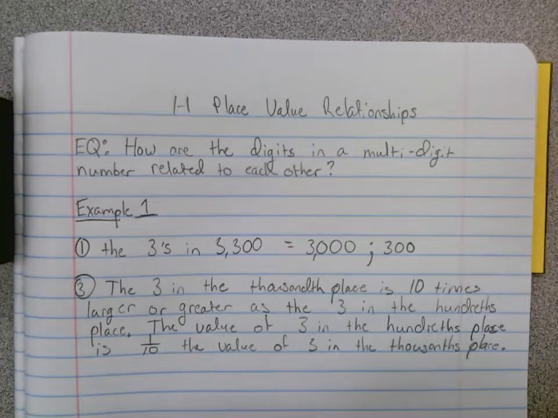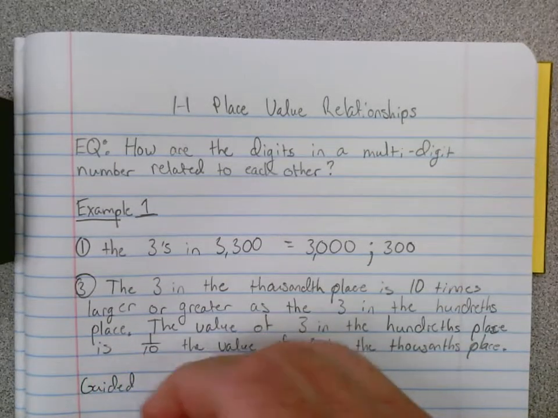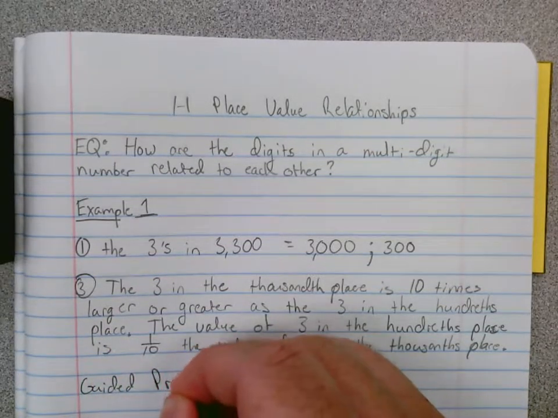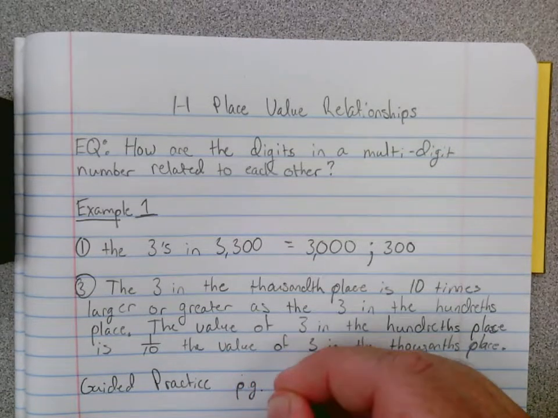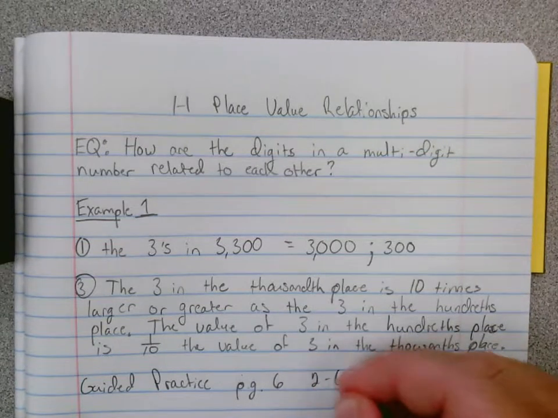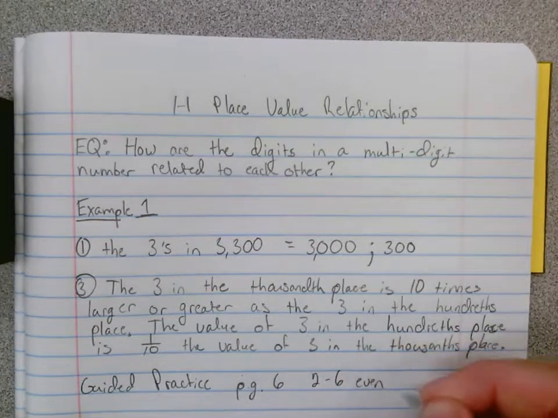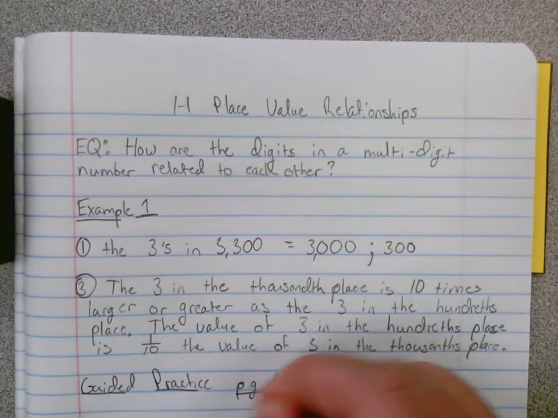So what I need you guys to do is go ahead and do guided practice on page 6. You guys will do problems 2 through 6 even. Once you get done with that, you can go ahead and look on the Teams channel and it will show you the next problems you need to do.